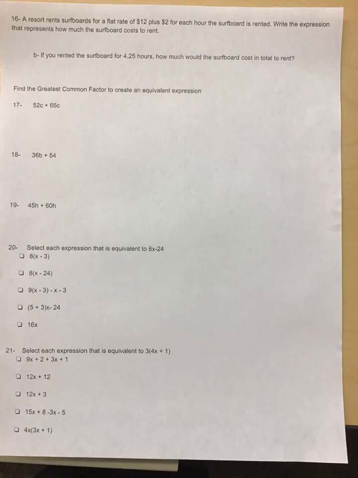All right, and we're on to our last page. I can't see the top of that because it's a thing on my screen, but it's about renting a surfboard. It's $12 plus $2 for each hour. Again, there's that each. So I know it's multiplication. So I'm going to write it as $2. Oh, they want us to use H, sorry. $2 per hour. But I'm going to have to pay that $12 no matter what. So plus 12, there's my expression.